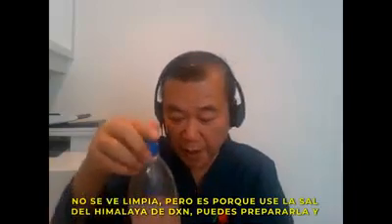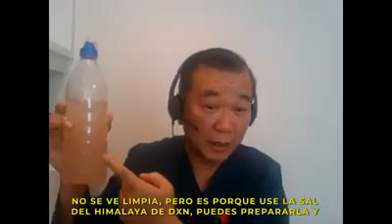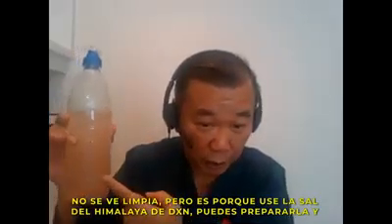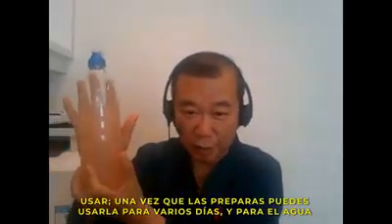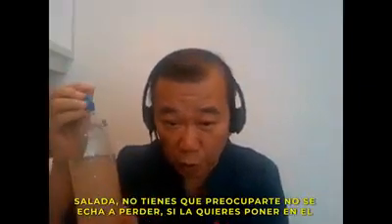This doesn't look clean because I use this Himalayan salt water or DXN salt water. You can use the Himalayan salt. You can prepare it and use it for many days. Salt water, you don't need to worry, it will not turn bad.